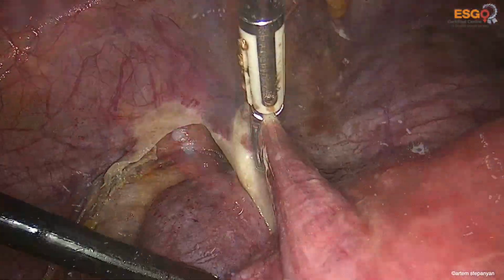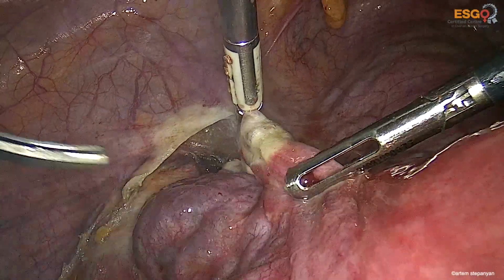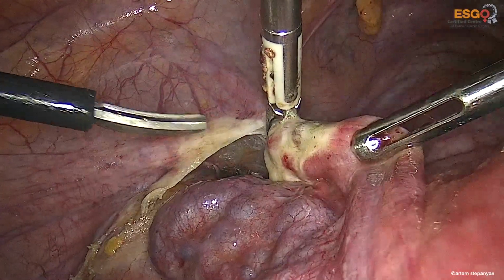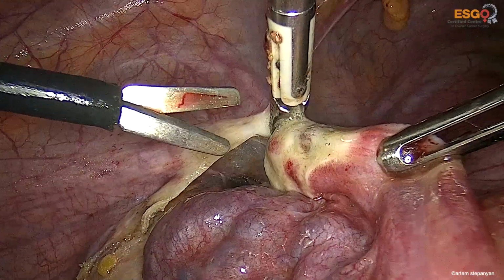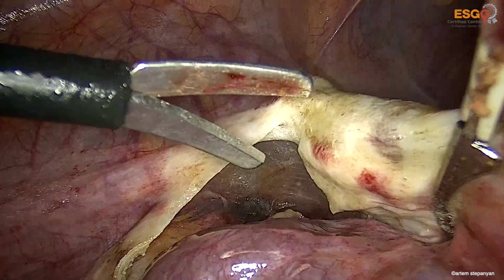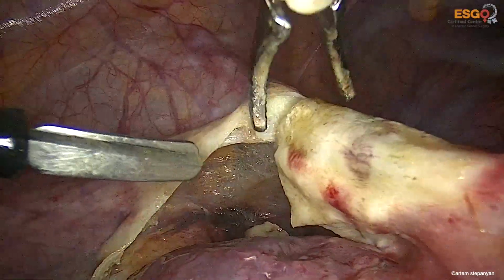And this part of our surgery is more or less similar to total mesorectal excision that is being done for rectal cancer.